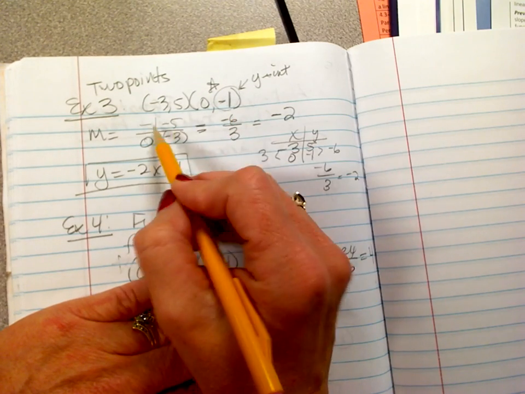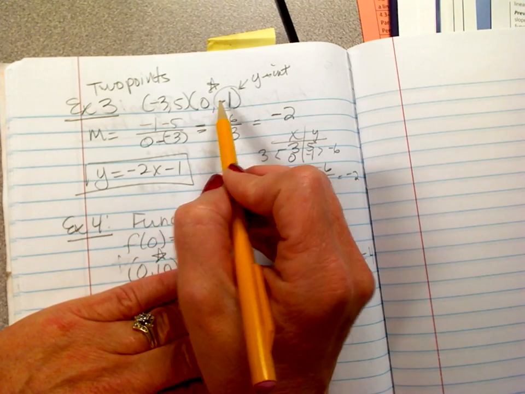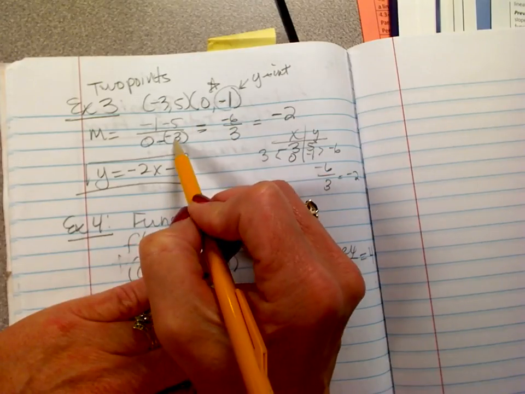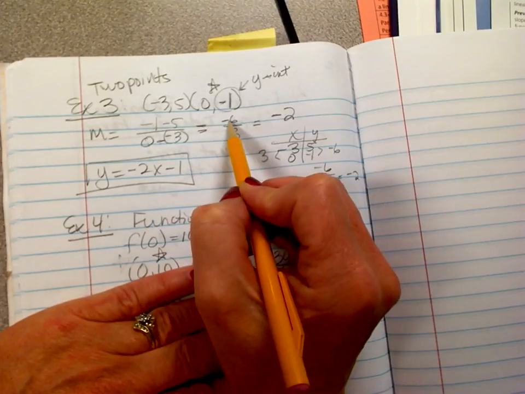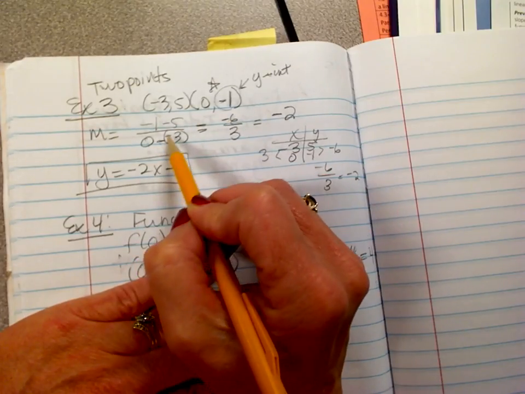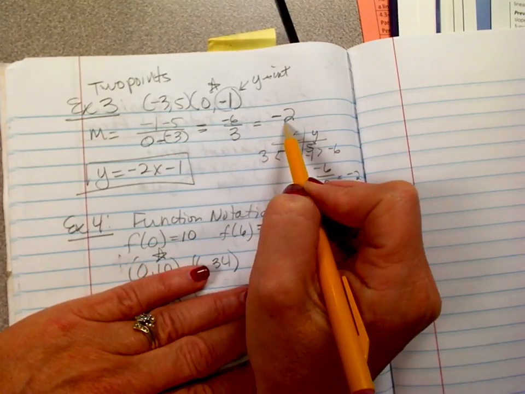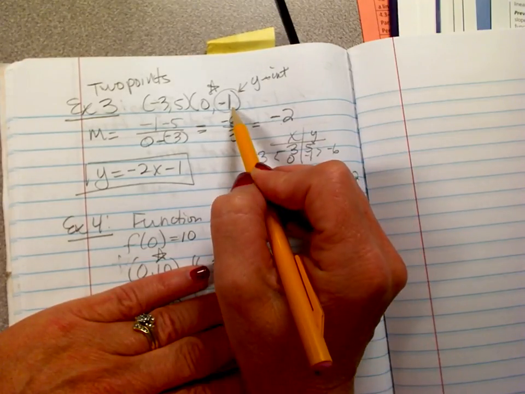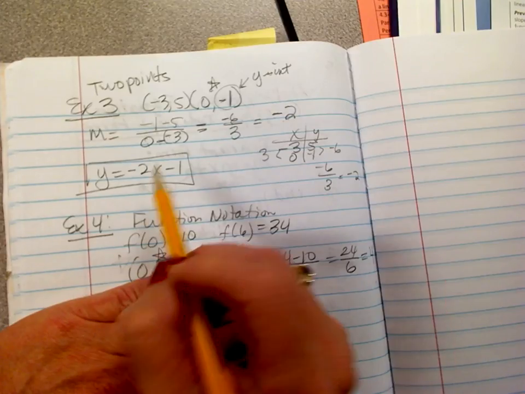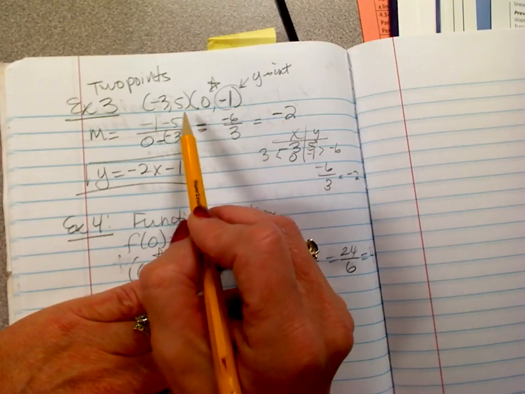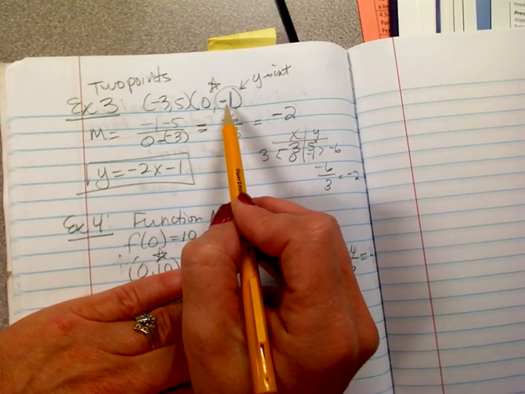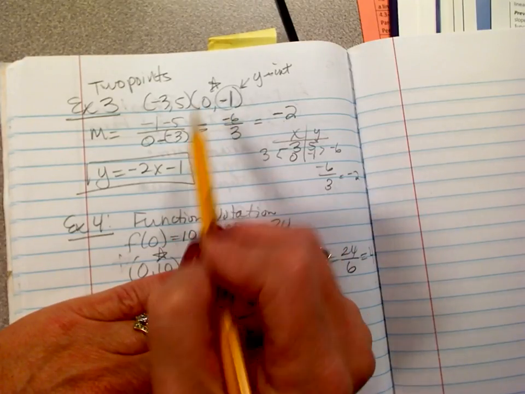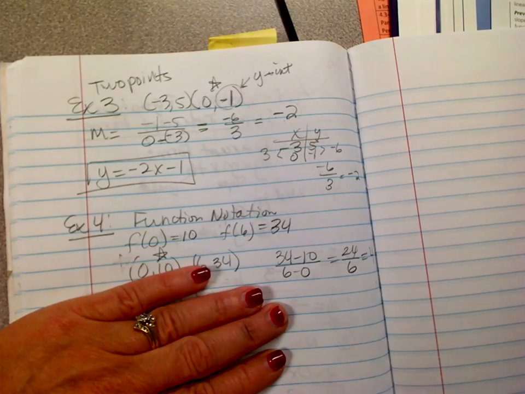Then you find your slope: -1 minus 5 over 0 minus -3. -1 minus 5 is -6, and 0 minus -3 is +3, so it equals -2. Your slope is -2, your y-intercept is -1, and here's your equation. So when you're given two points, find the slope, and then find your y-intercept. Right now, in this section, you're going to have at least one point that has an x value of 0.